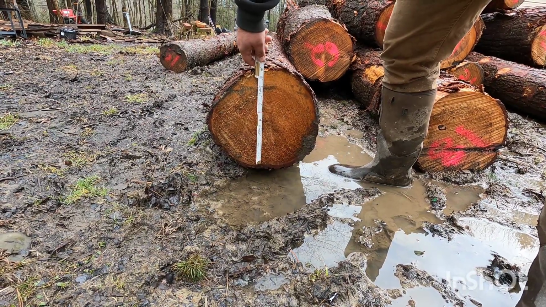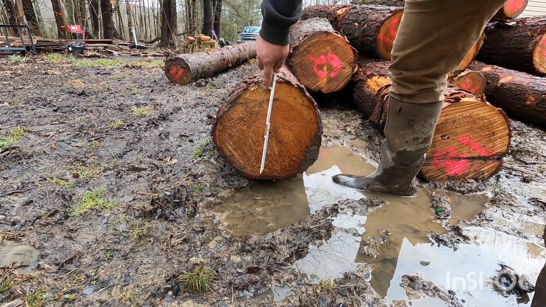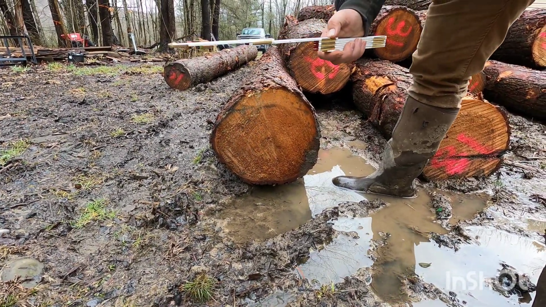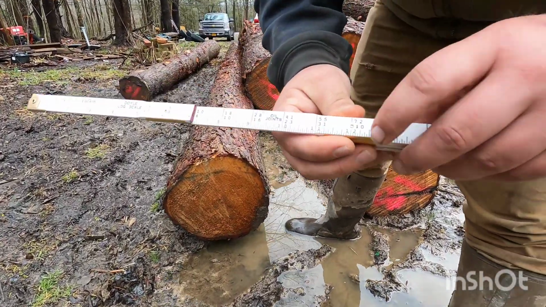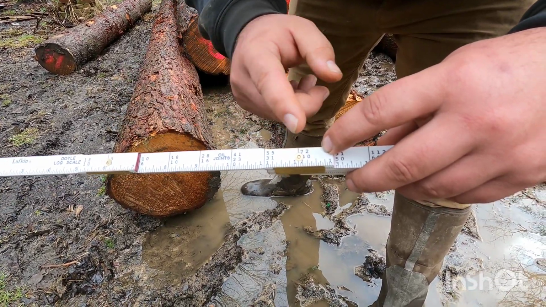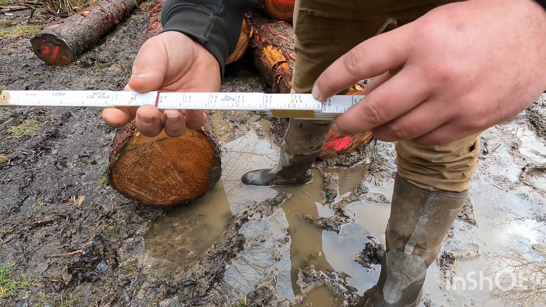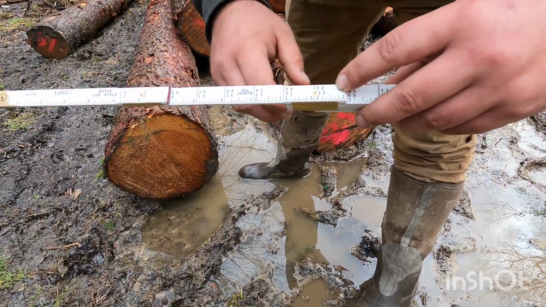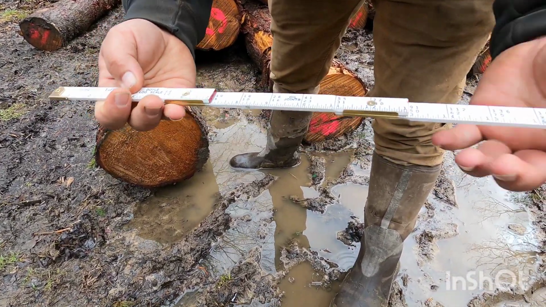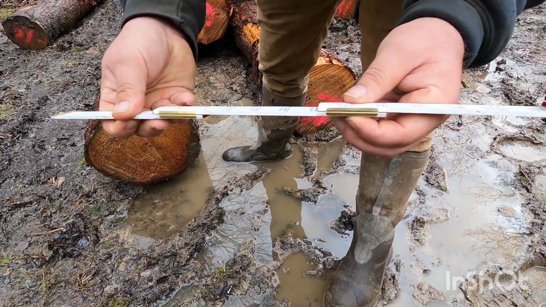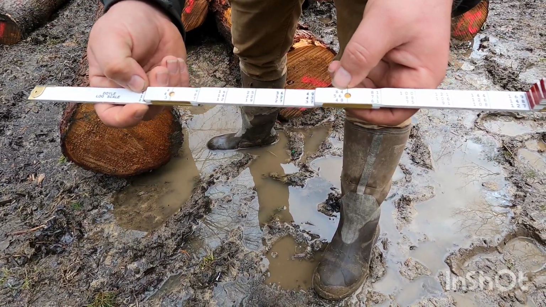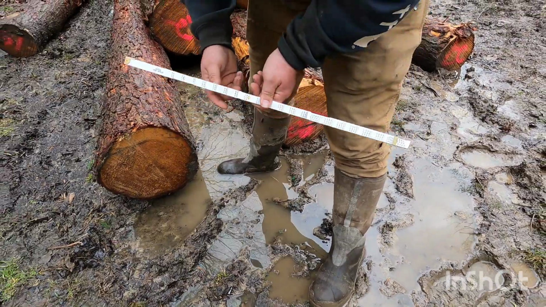So we're gonna measure it inside of bark to inside of bark. We'll just call it 12. So 12 inches in diameter. Again, this is the big side of this log, so it's not true, but we're just going by example. It's 16 feet long, so you got to flip it over. Alright, so we're going to remember our 12 is right here. You flip it over. 16. Follow it all the way across. That would be 64 board feet in this log right here.